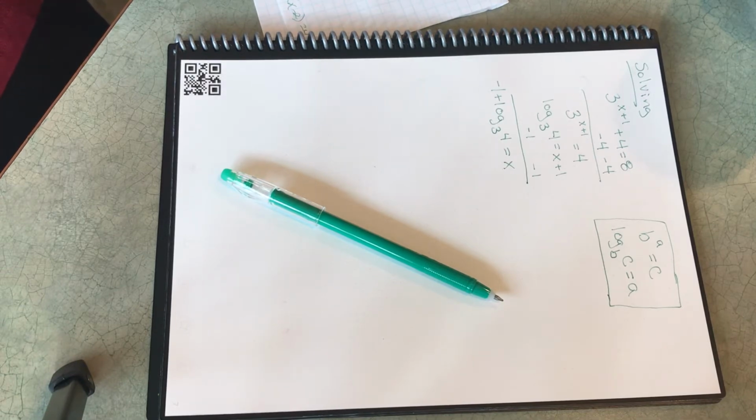So let me just pull up Desmos really fast here. And I'm going to use the Desmos Scientific Calculator.